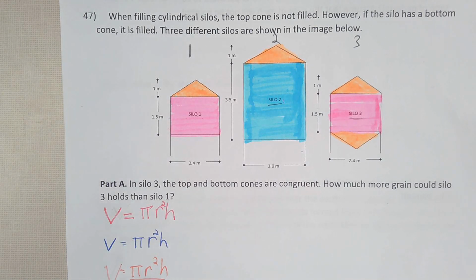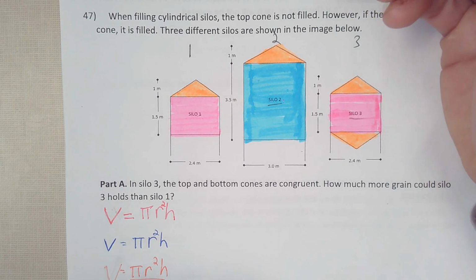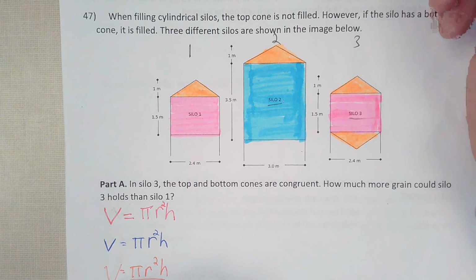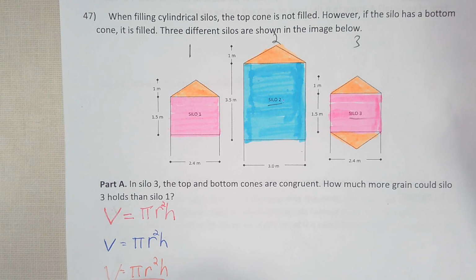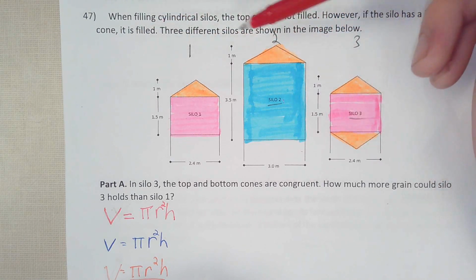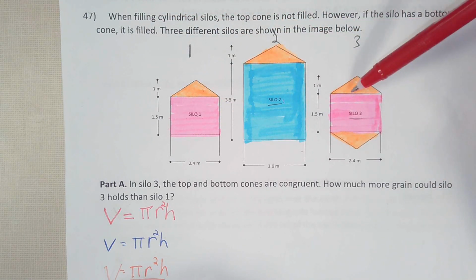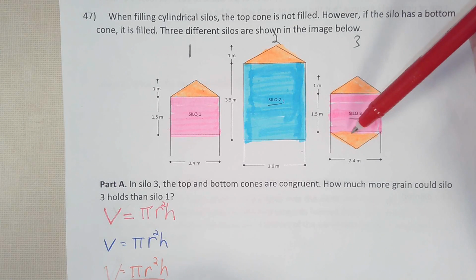Again, it says when filling the cylinder silos, the top is not filled. So these orange areas are not filled. However, if the silo has the bottom cone, it is filled, right? So these orange parts are not filled on the top. If it has a bottom one, it is filled.